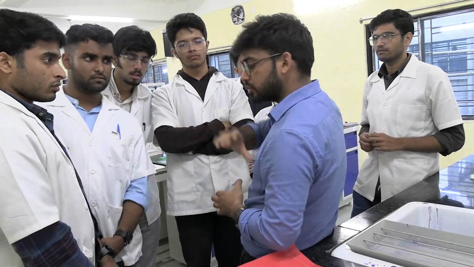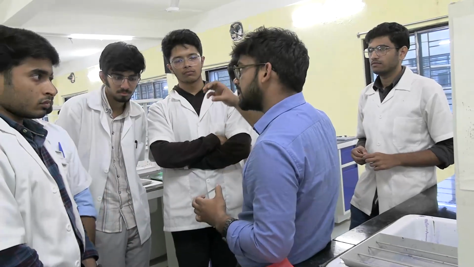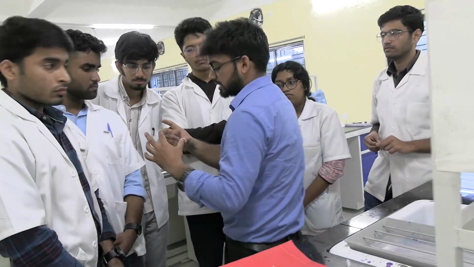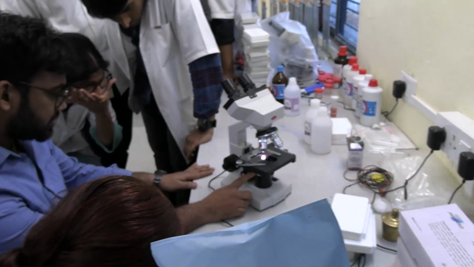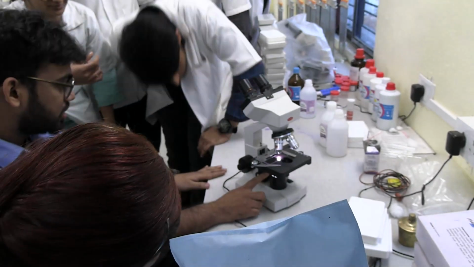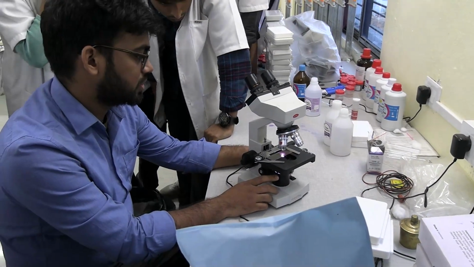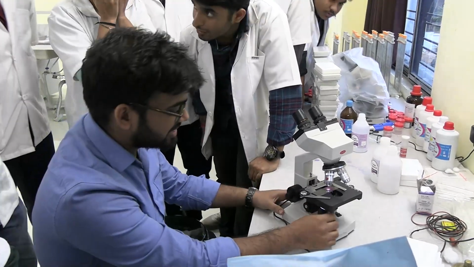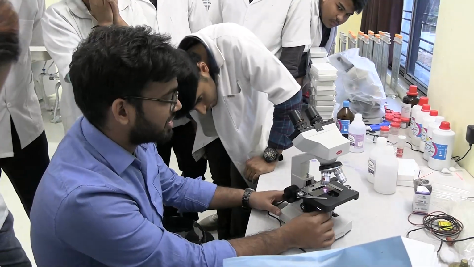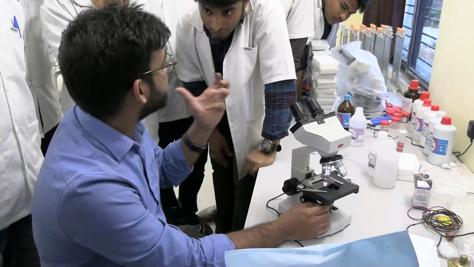You change your field like this. Change your field and you will get it. Focus and you will get it. Suppose it has become dry. Okay, now touch this. What is this called? Condenser only. And what is this? Light. Iris diaphragm.